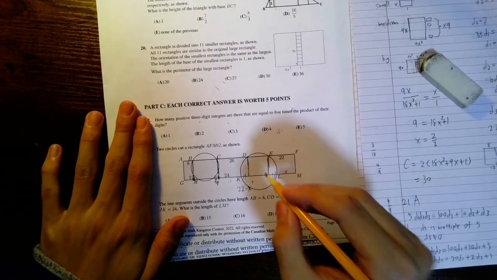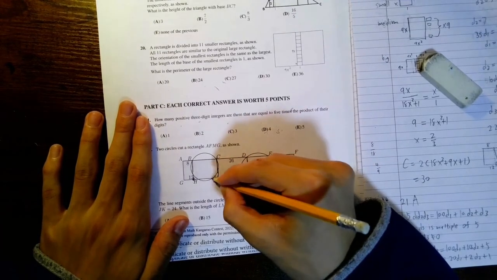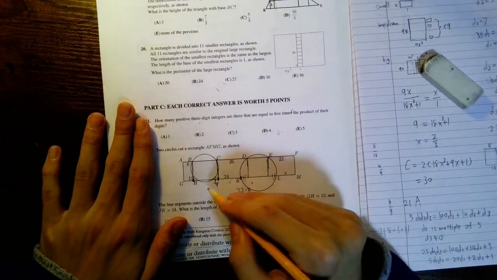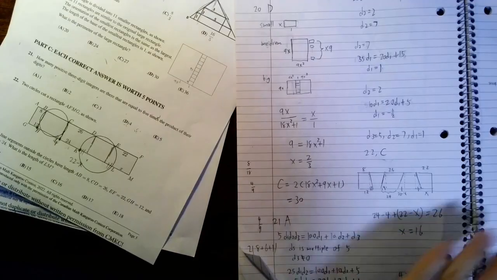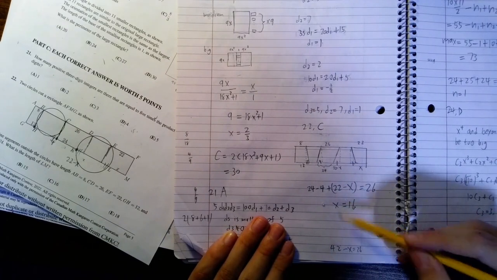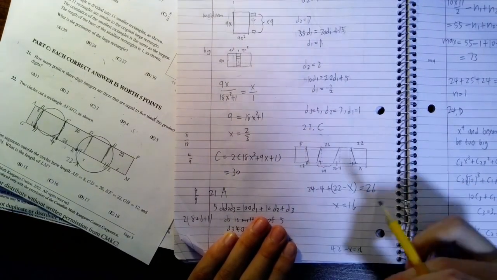And using this line we know this line segment, this line segment, and this line segment, and we equate this with this line segment here, and that's the equation we are getting, and we know the value of x equals to 16.